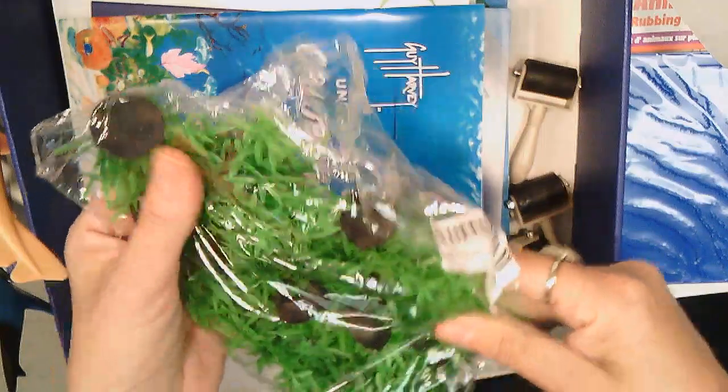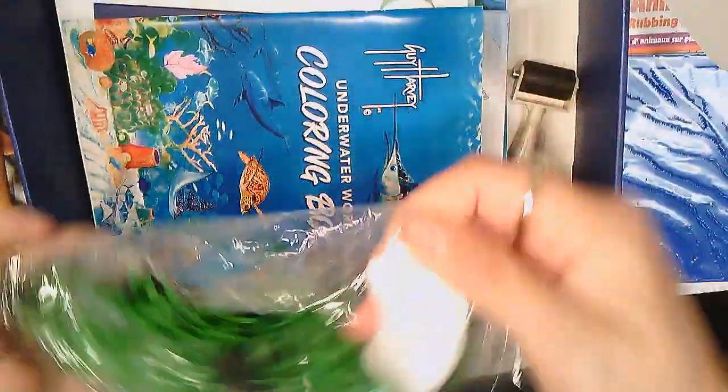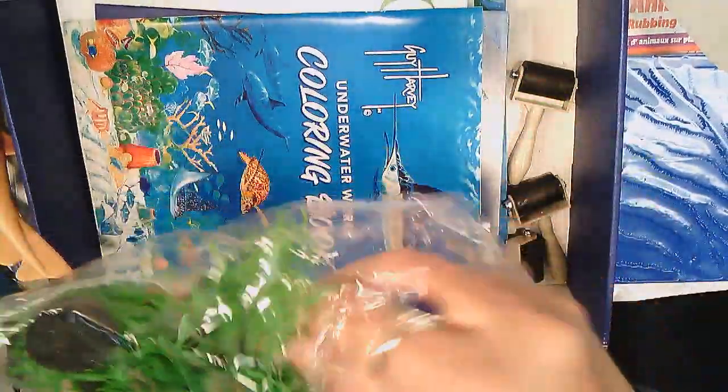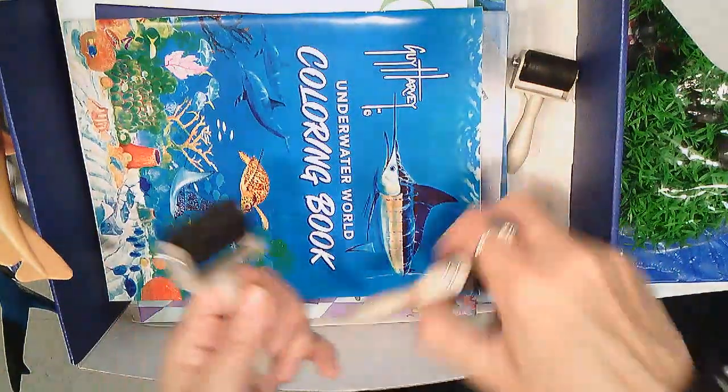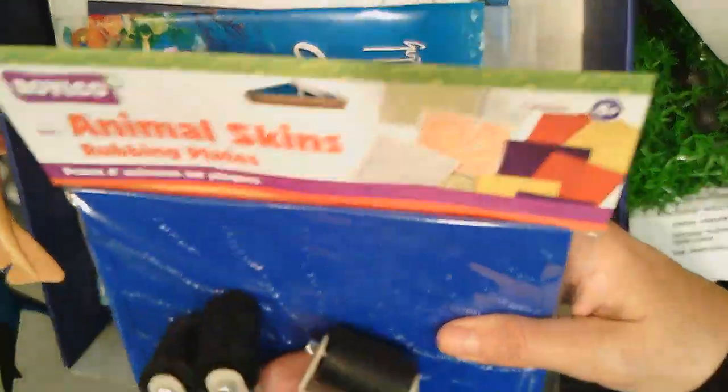Then we are going to be building our coral. So visit our other videos on coral building, because we're gonna be building coral, and this is like a little seaweed for our little dioramas that we're gonna make. And then this is for creating the texture plates.